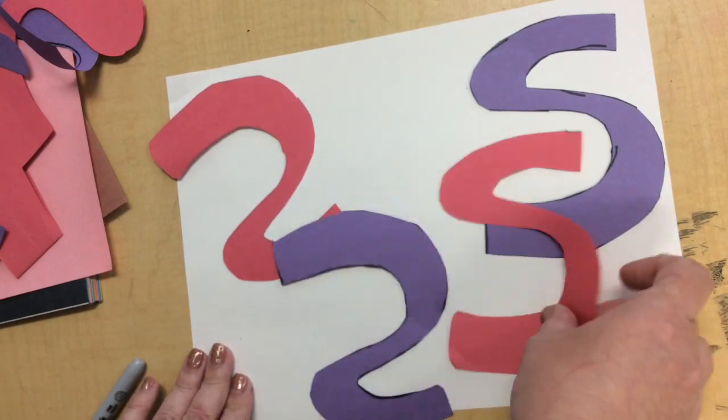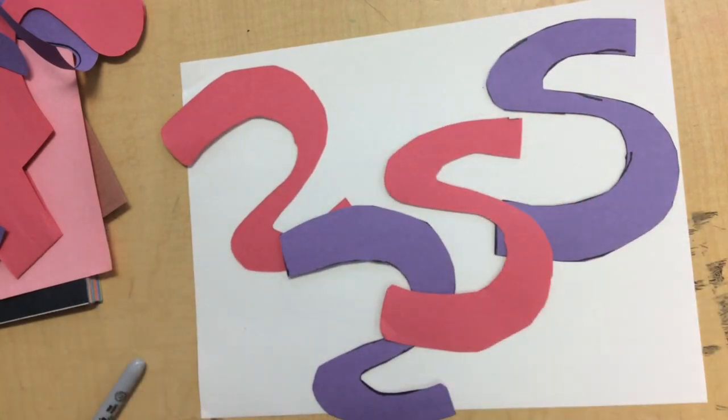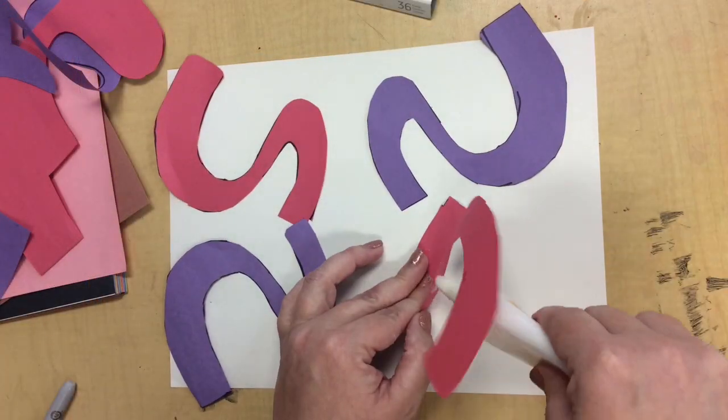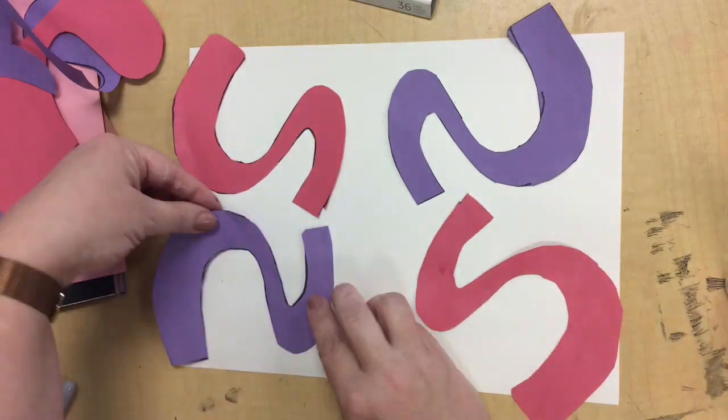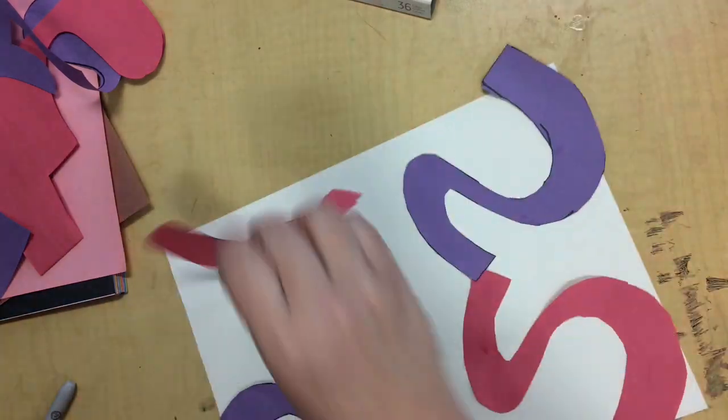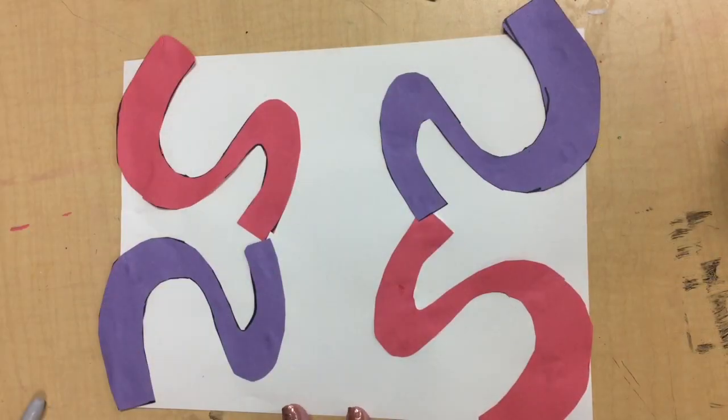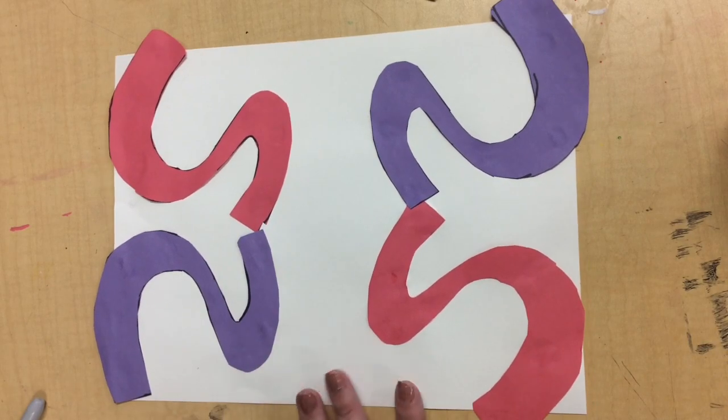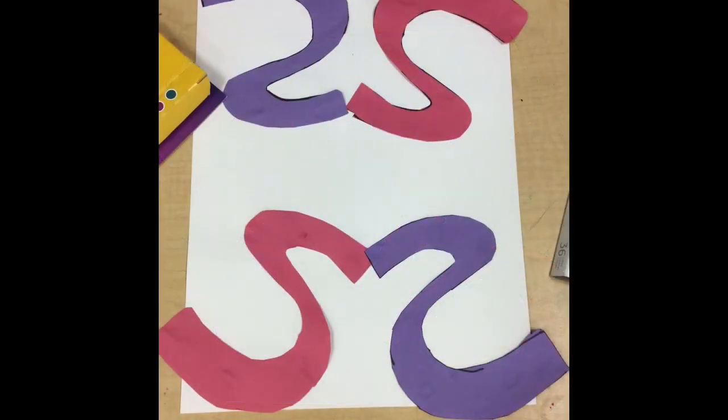So go ahead and play around with your letter forms and decide how you want them to be arranged, and then we can glue them down. All right, kids, now I'm going to use my markers, or you could use oil pastels, your choice, to add some designs and embellishments to this. I'm going to get started. Here we go.